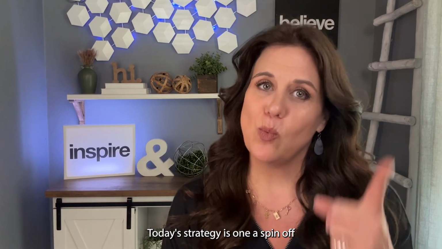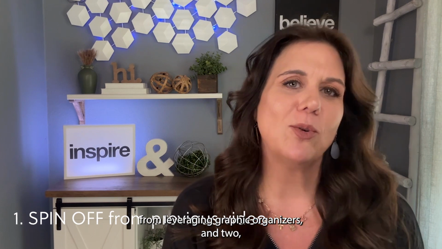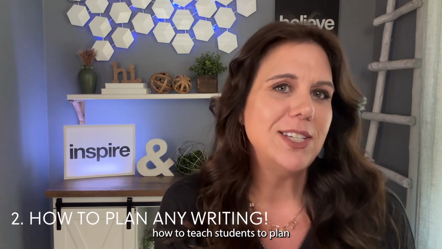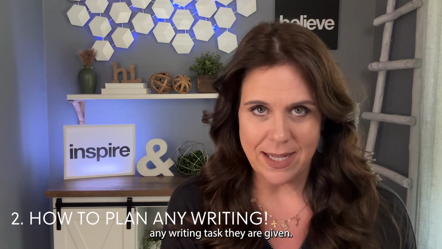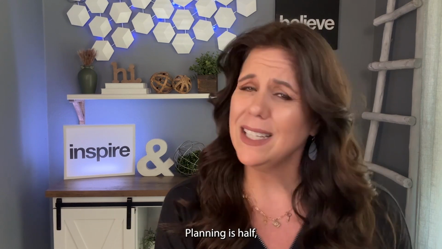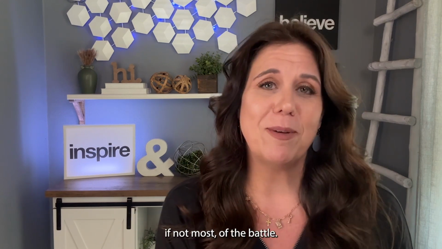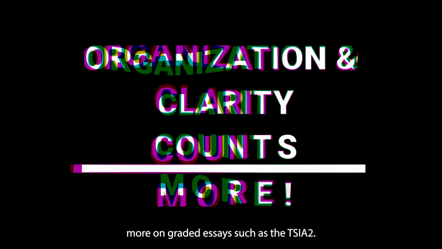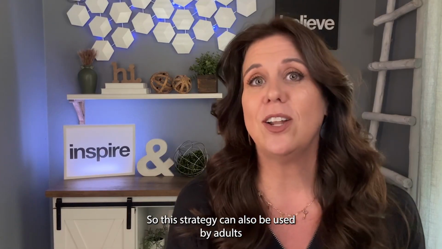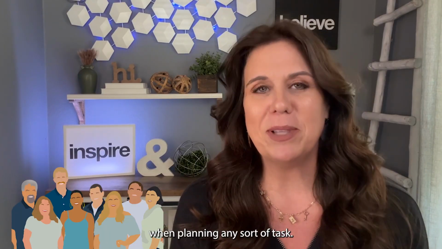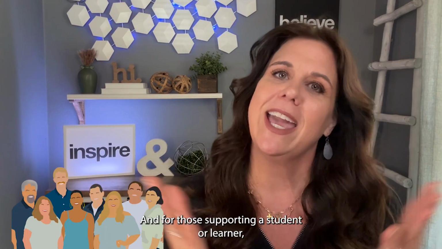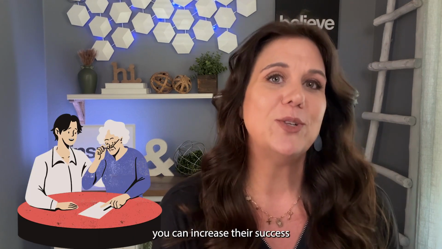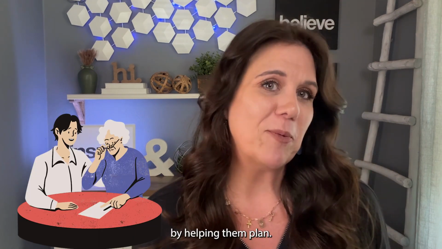Today's strategy is, one, a spin-off from leveraging graphic organizers, and two, how to teach students to plan any writing task they are given. Planning is half, if not most, of the battle. Not to mention, organization and clarity count more in graded essays such as the TSIA2. So this strategy can also be used by adults when planning any sort of task, and for those supporting a student or learner, you can increase their success by helping them plan.